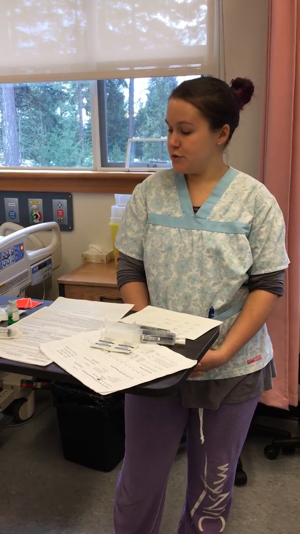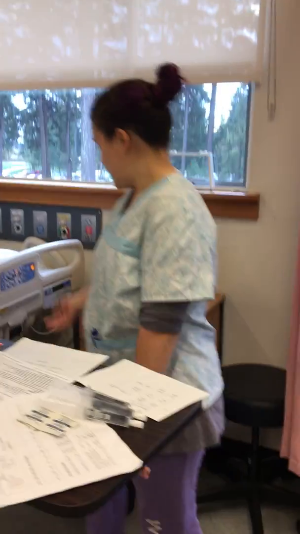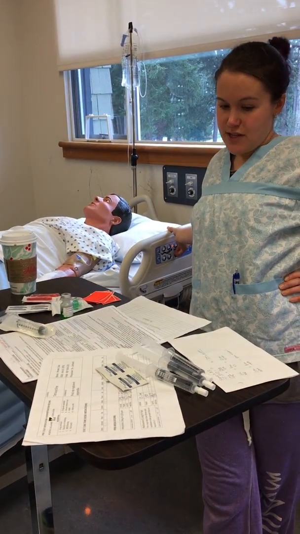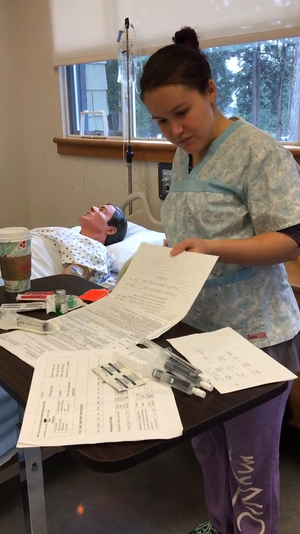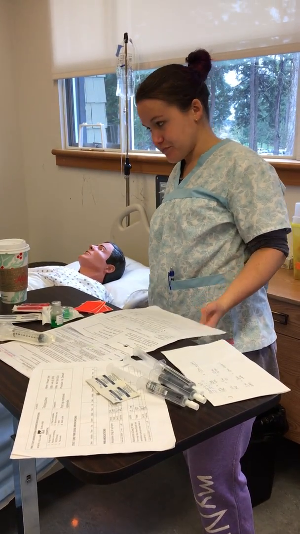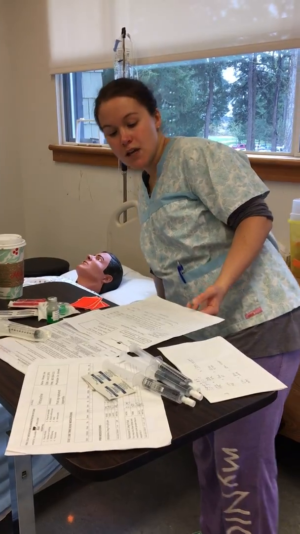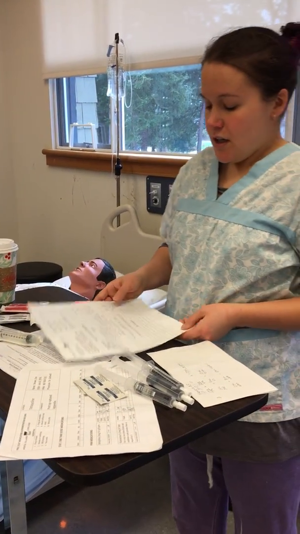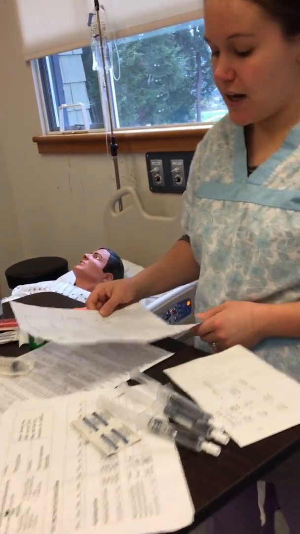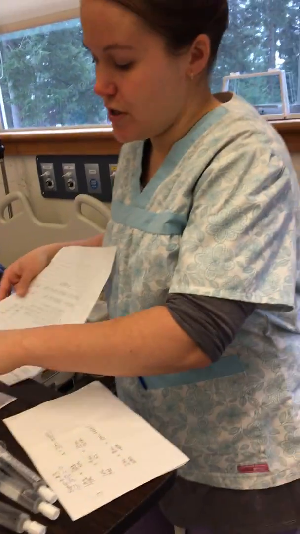My client, Sue Brown, she's in pain. Oh, her bed is not actually supposed to be up. She's in pain, so she needs morphine. So I come over, I check the doctor's orders to see what she's been ordered for pain, and she's been ordered morphine. She's in quite a lot of pain because she had a ruptured appendix. So it says to give her 2 milligrams IV every 1 hour on the doctor's orders.